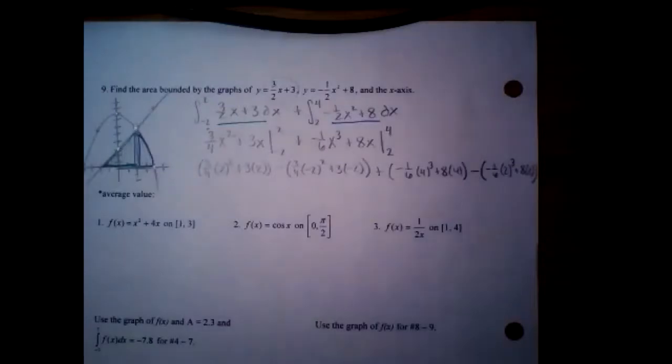Okay, so an average value of a function, the way that I think of this is if I gave you a list of numbers and I said, here, average these, you would add them up and then divide by however many you had. So like if I gave you a list of 12 numbers, you would add them all up and then you'd divide by 12. Average value of a function is the exact same idea.